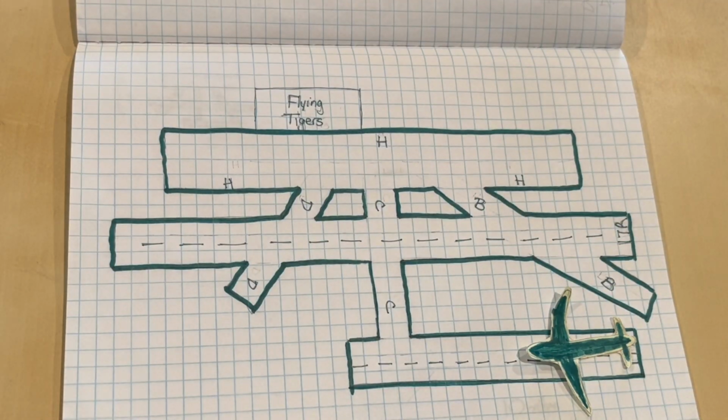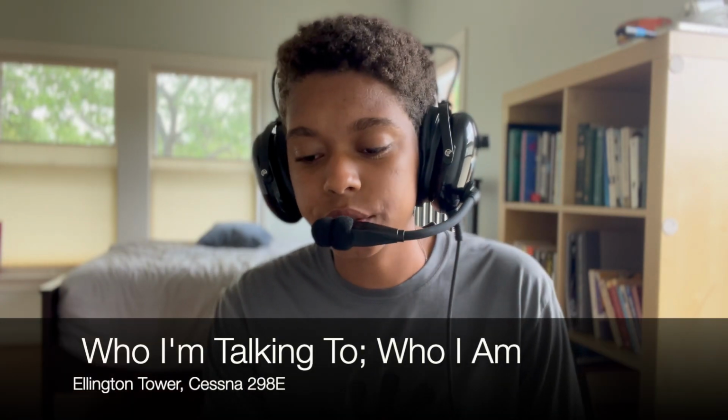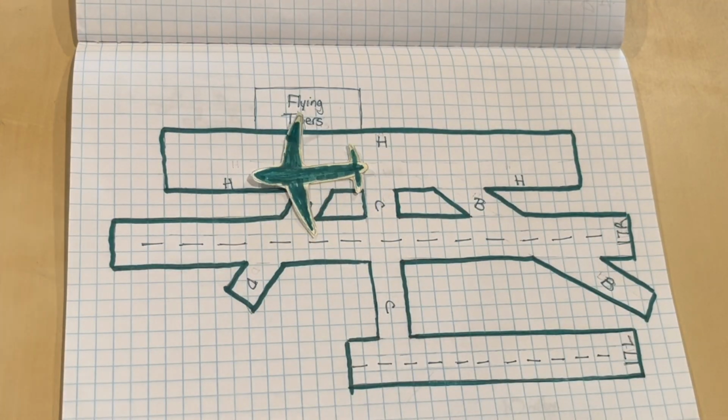So once you've landed and you know where you need to taxi to, you are going to immediately go off of the runway to that taxiway. Once you've made it off the runway, you're going to pause and you're going to call ground. Ellington Ground, Cessna 298 Echo, clear of runway 17 right on Charlie, back to Flying Tigers. And then you'll drive back and you're all done.